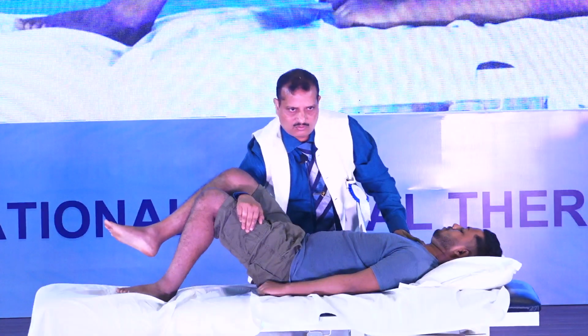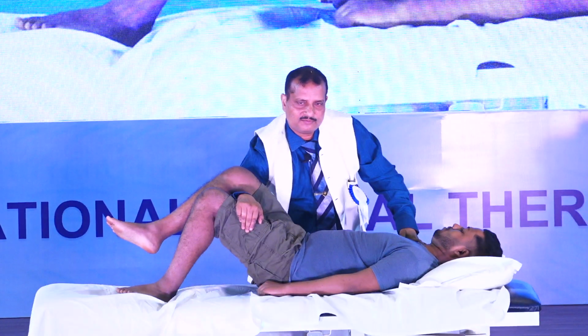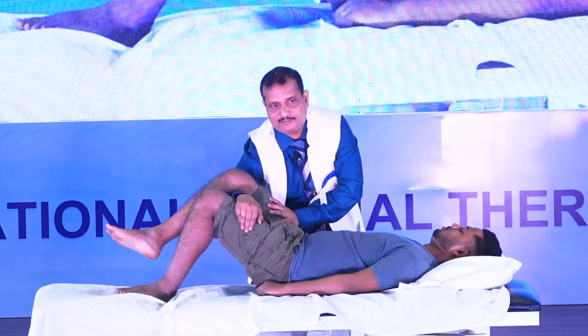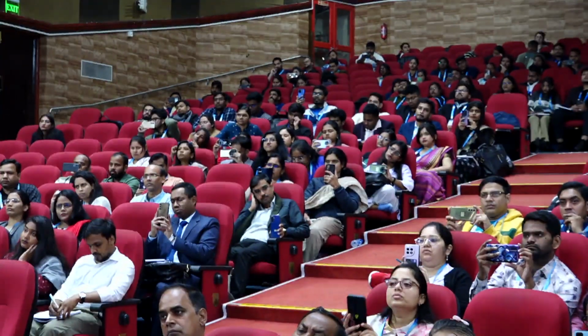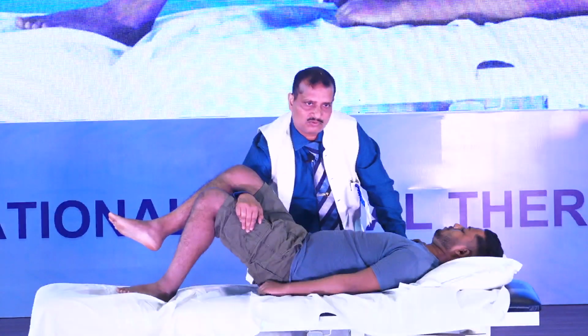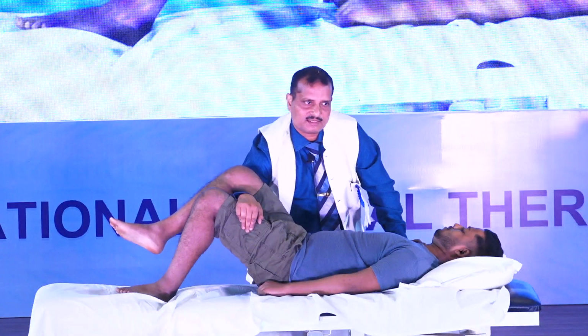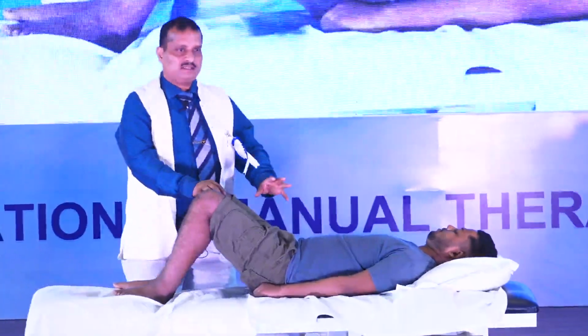Down. 1, 2, 3, 4, 5, 6. Holding it for how much time? 6 to 10 seconds. And we are going to repeat it 6 to 10 times. Down. 1, 2, 3, 4, 5, 6. Relax. Okay, so this is the muscle energy technique.